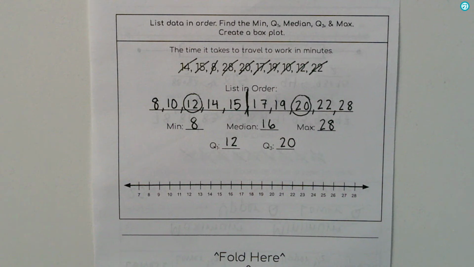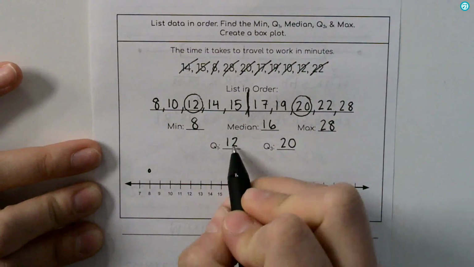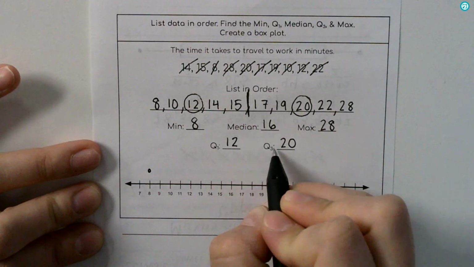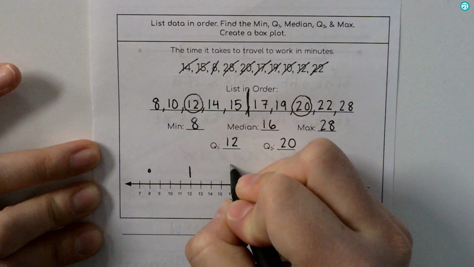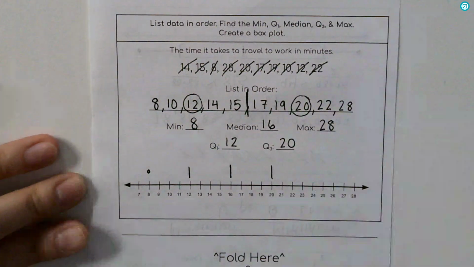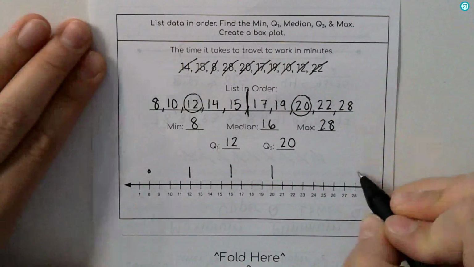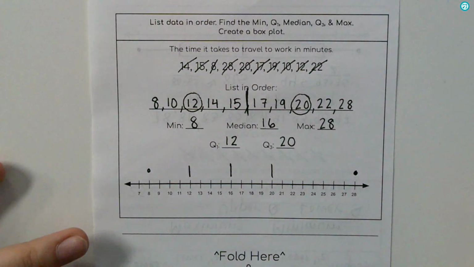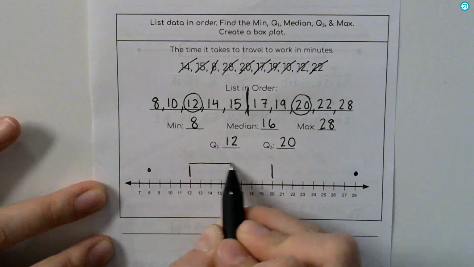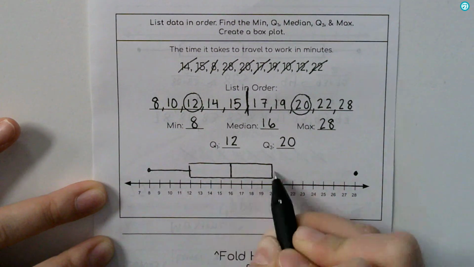Okay, let's go ahead and graph it then. So we do a dot at our minimum at 8. We do lines at our quartile 1, median, quartile 3, which are at 12, 16, and 20. Then we do a dot at our 28. And then we can start connecting things. So we'll make a box from our lower quartile to our upper quartile. Then we will make one whisker and the other.